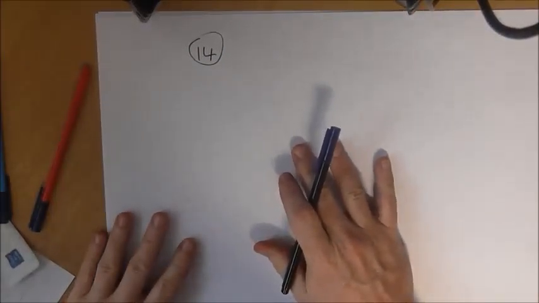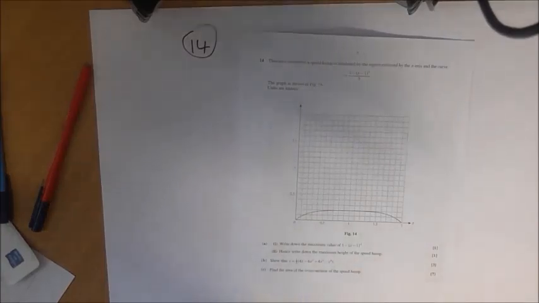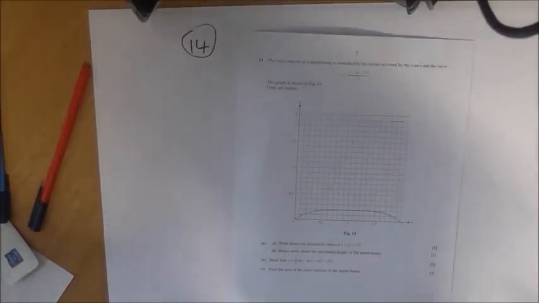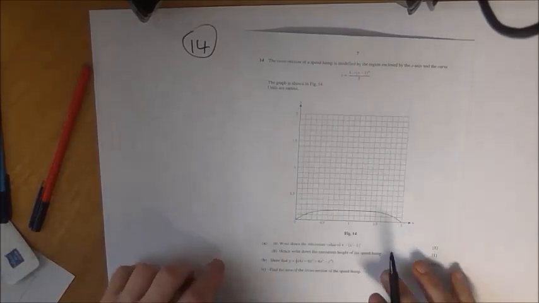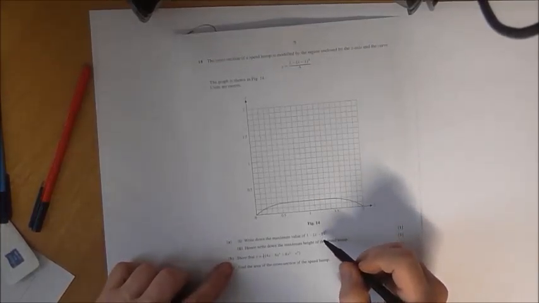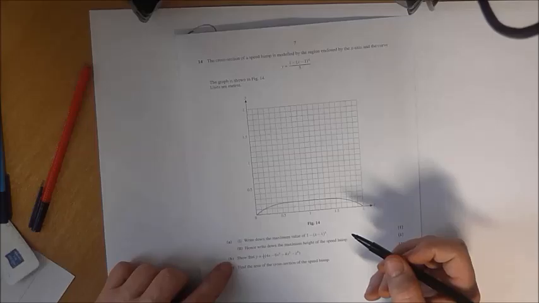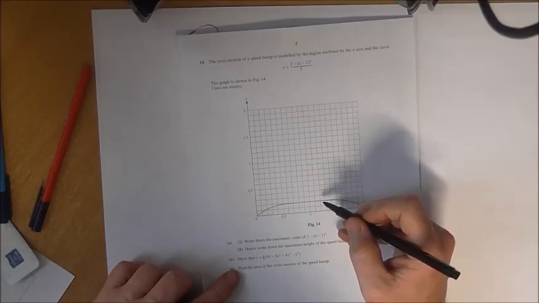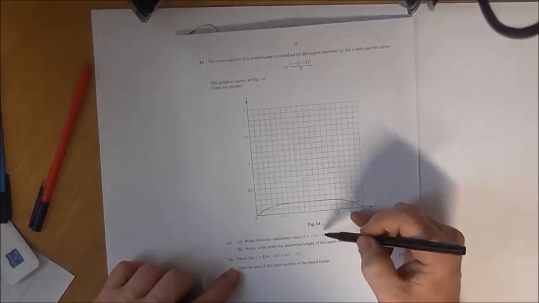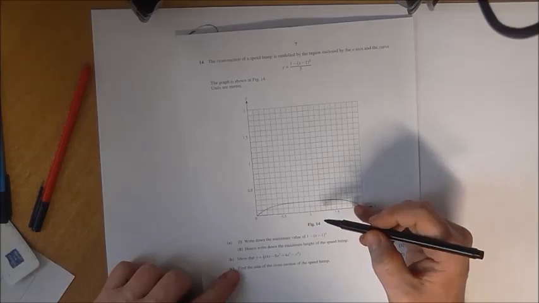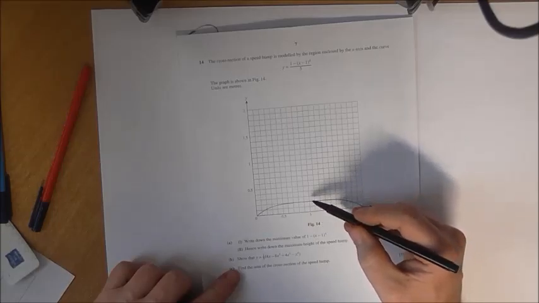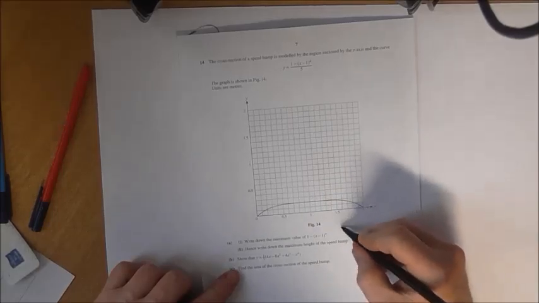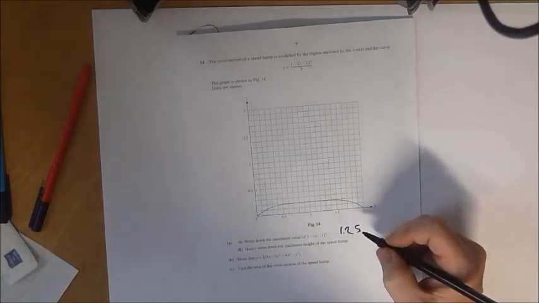Okay, so question number 14. Got this diagram of a speed hump. So that, with the 5 underneath, is this. So that and that differ only by the fact that this doesn't have the division by 5. So that'll be 5 times as high. The maximum height of that is 0.25. The maximum height of that will be 1.25.